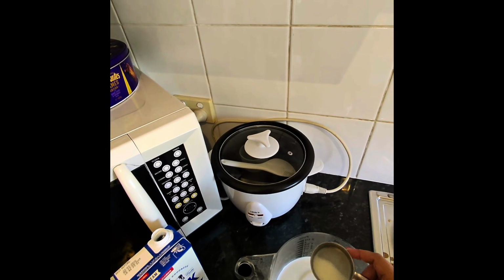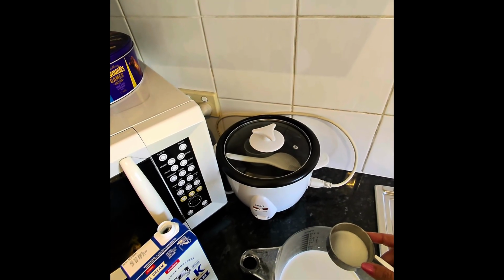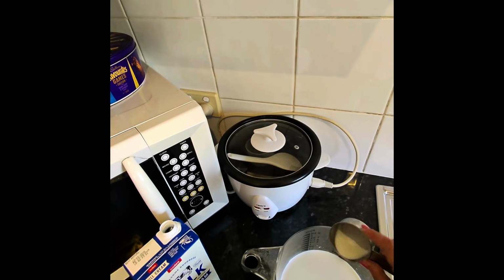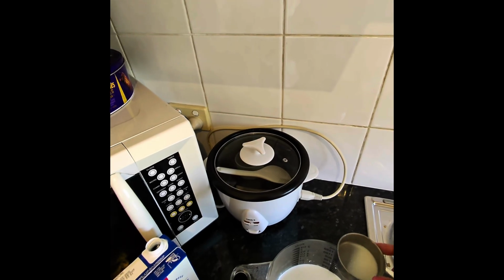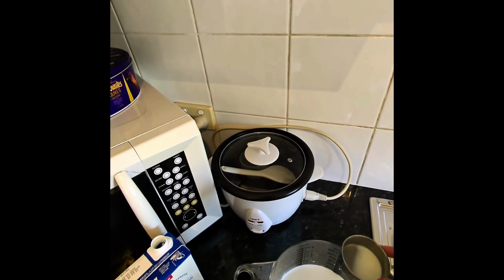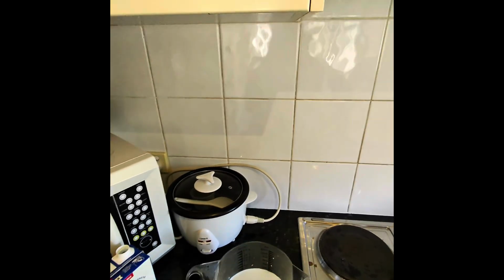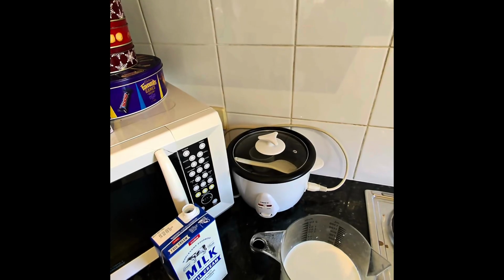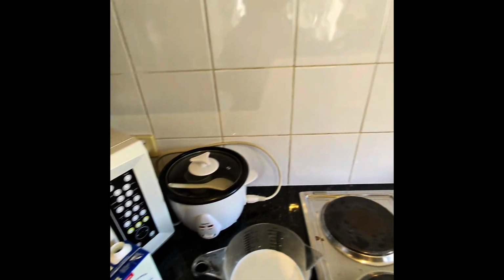Oh man. It is 163 milliliters. I want 165. It is 166 milliliters. That'll do. That's close enough. Power off.